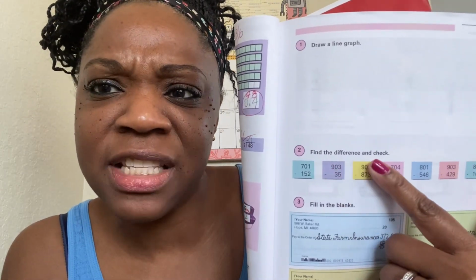So first things first, this is what is divided into these numbers. Number 1 says draw a line graph. I'm going to go through with him and show him on the board. You'll see how I'll show him how to do that. Number 2, it says find the difference and check. We're going to go through maybe an example, maybe 2. Fill in the blanks. We got these checks. We're going to probably do an example of that. So it's about 7 things.